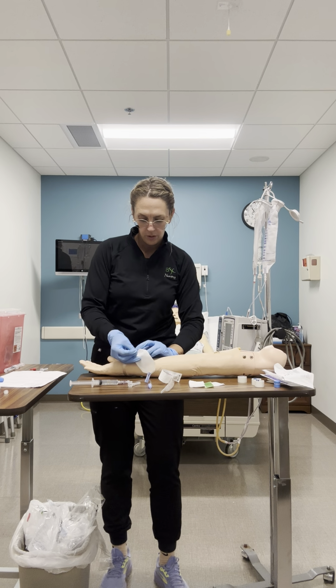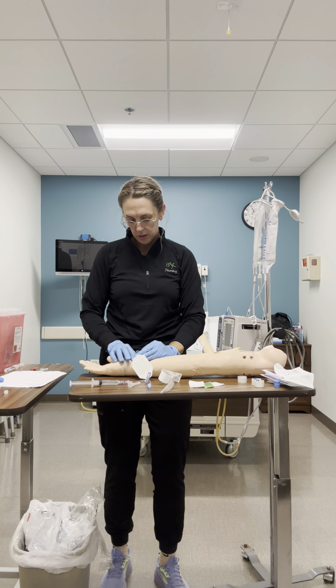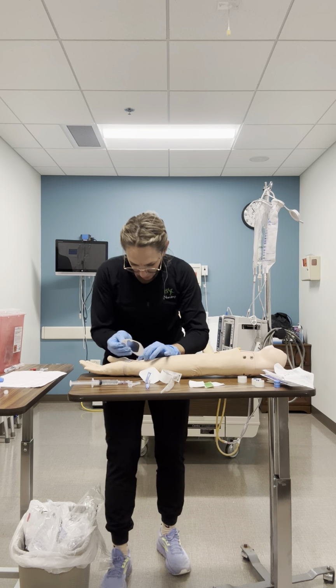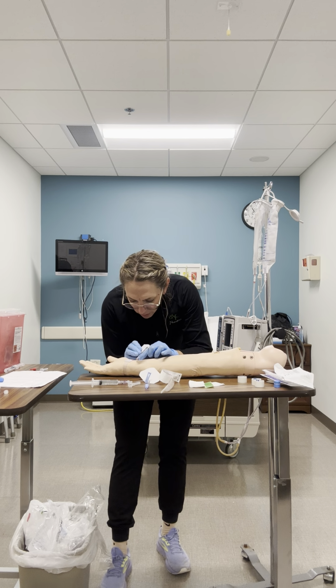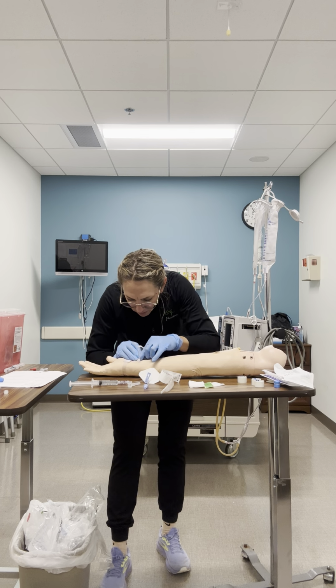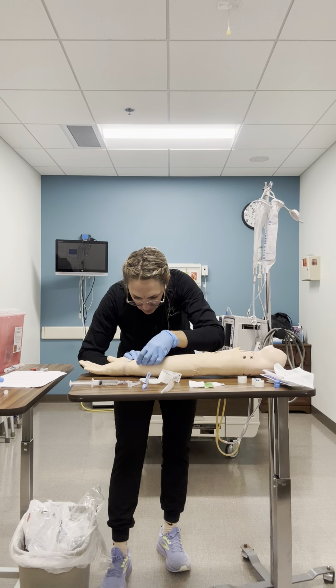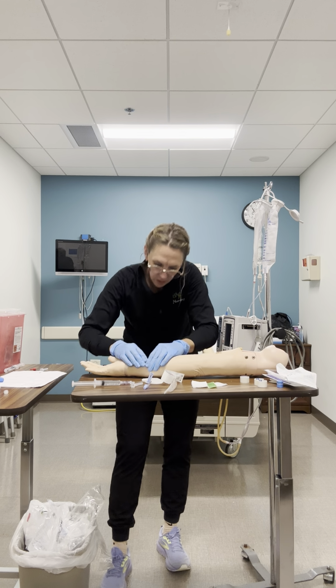And now I'm going to take my Tegaderm. I'm going to go up to the, just stabilize, sticking myself to the patient, stabilize the catheter.